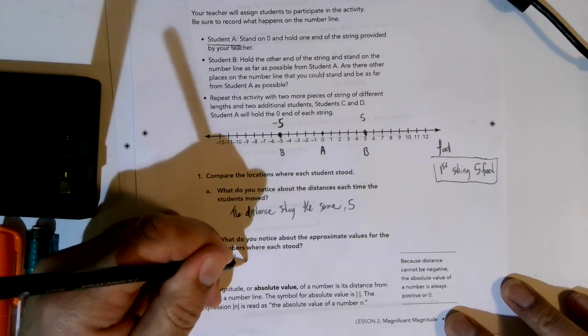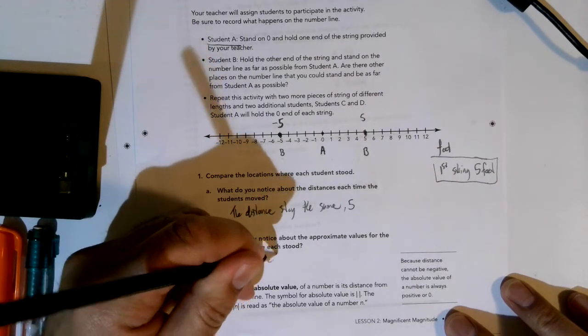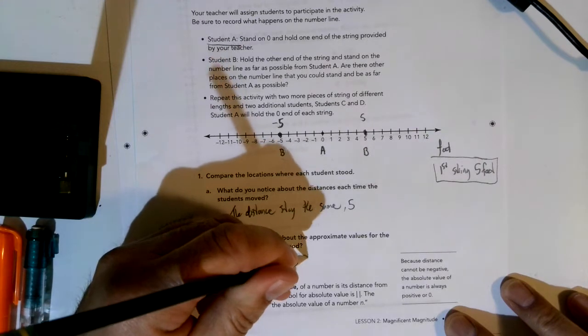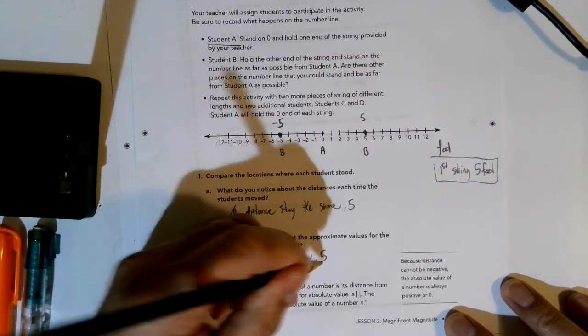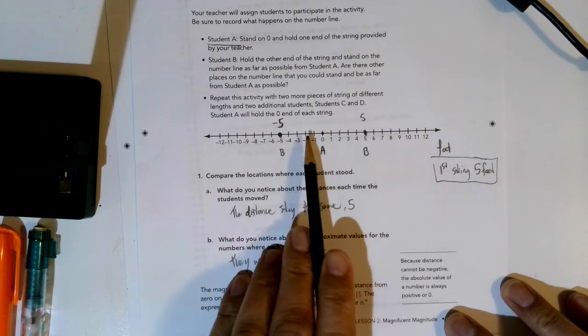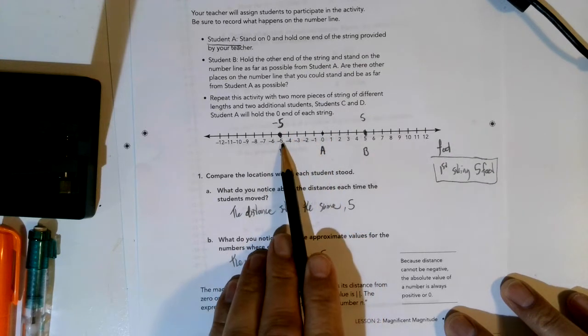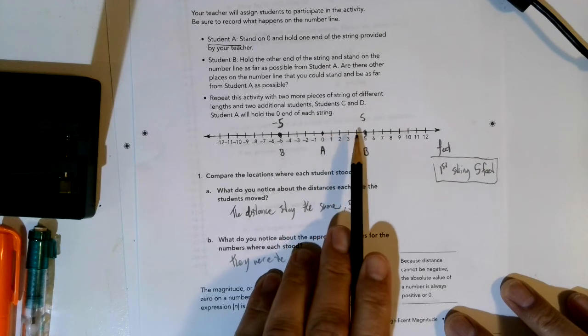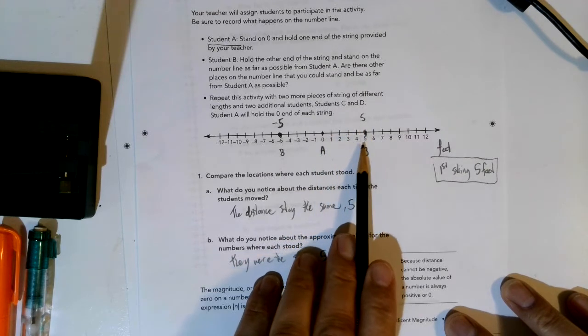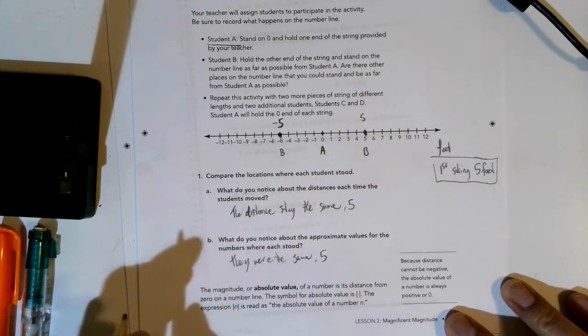They were the same. They were 5. I'm 1, 2, 3, 4, 5 steps away from 0 in the -5, and I'm 1, 2, 3, 4, 5 steps away from 0 when I'm standing on 5.